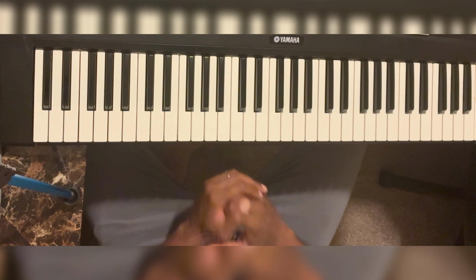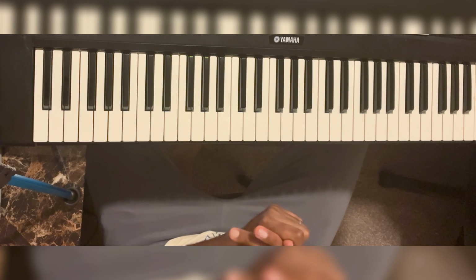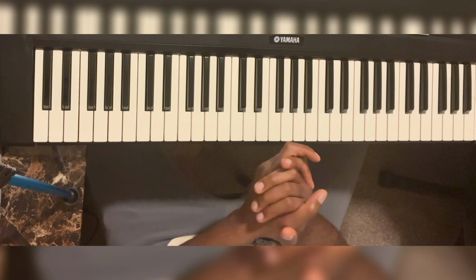For the sake of time, I just wanted to keep it pretty straightforward and give you a good foundation, and I hope this was helpful.